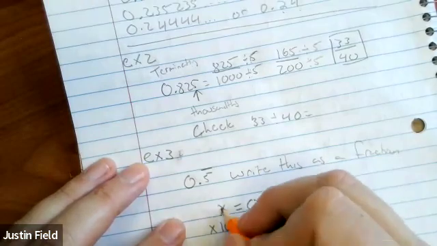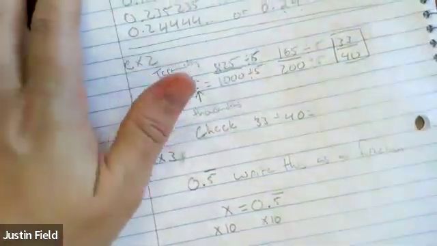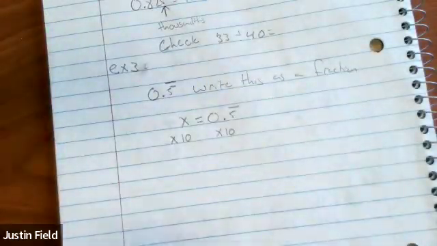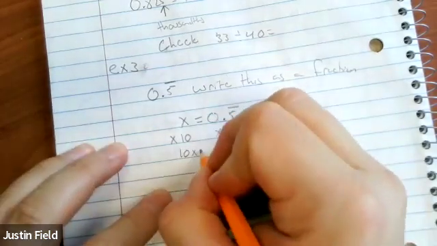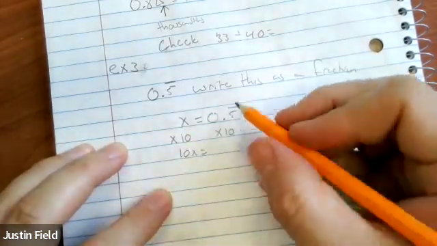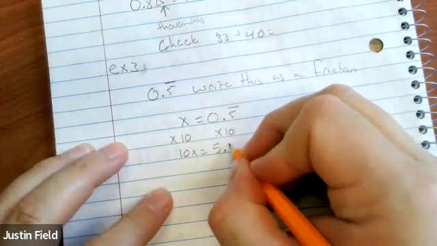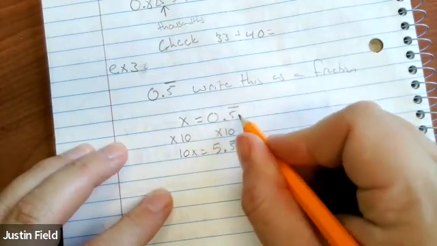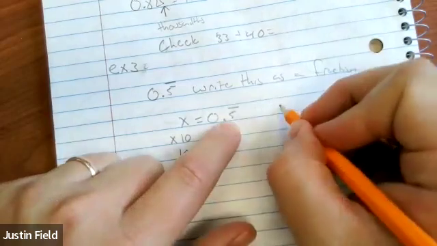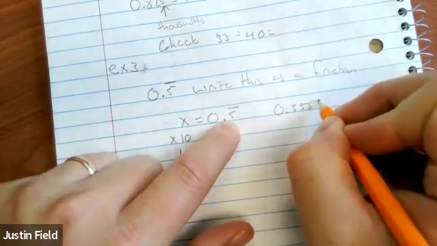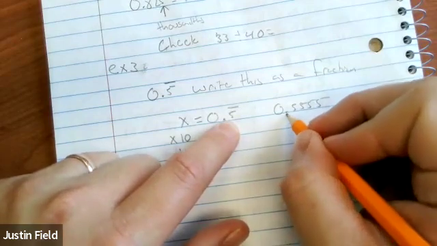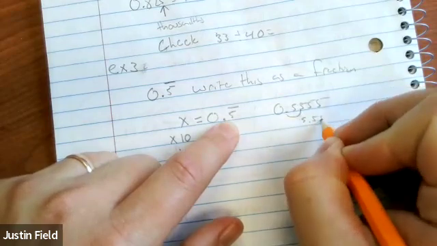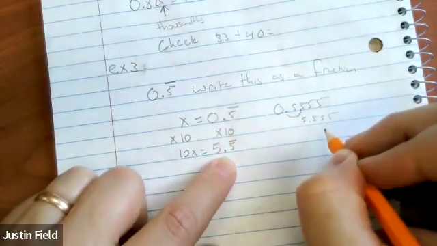And then that will give us x times 10 is 10x. And 0.5 repeating times 10 is going to be 5.5 repeating, because you take that decimal and you move it over to the right one. This 0.5 repeating is really 0.5555. So if we multiply it by 10, we're moving the decimal point over 1, and then we get 5.555, or 5.5 repeating.